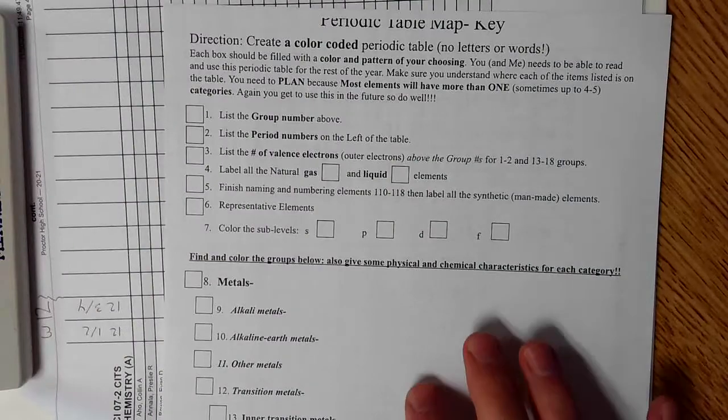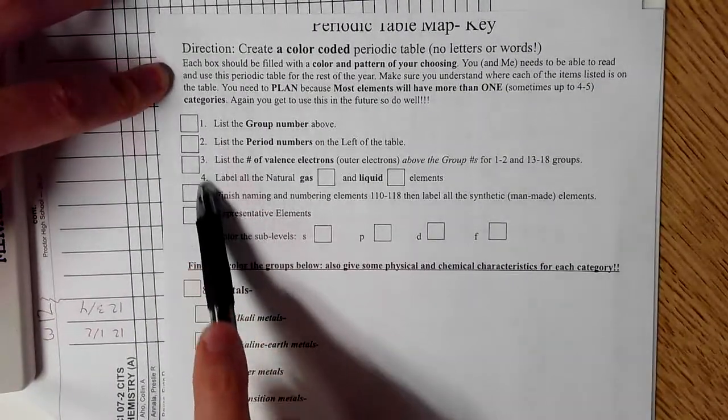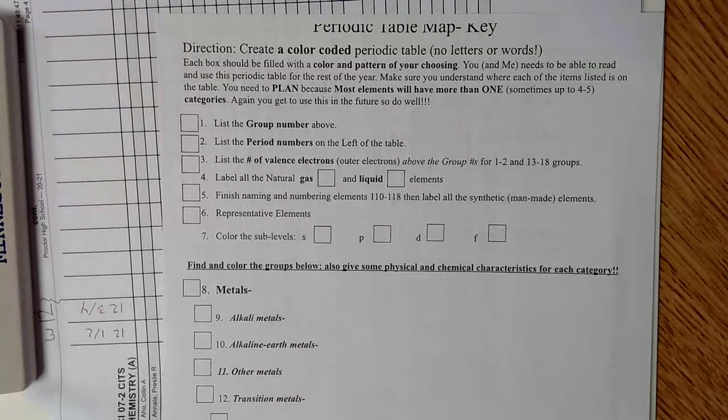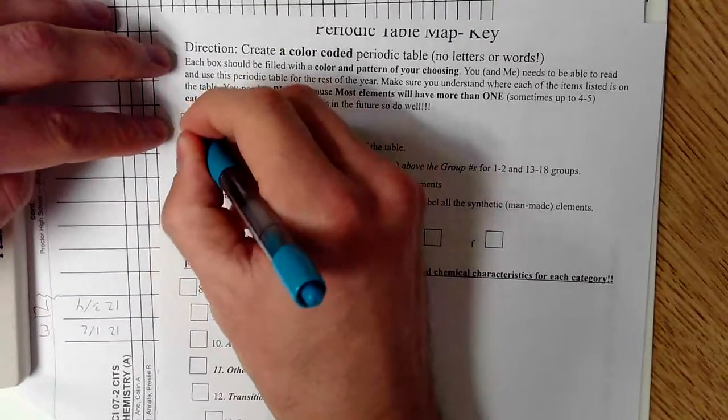And so when we look at that, here's what we're looking at. That's not very nice. All right, so our periodic table key. What these boxes are, whatever you put in these boxes, is what I'm expecting to see on the front. So if I wanted to label group numbers in blue, over here I might put like the number 2.